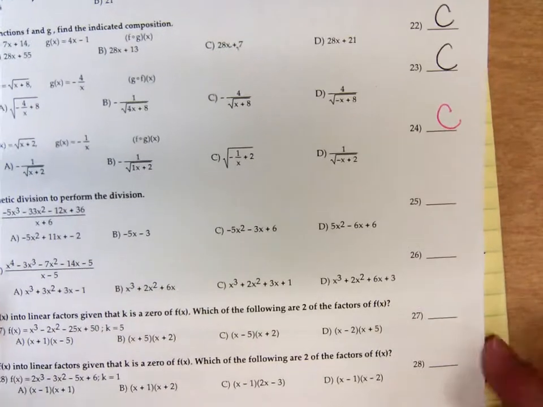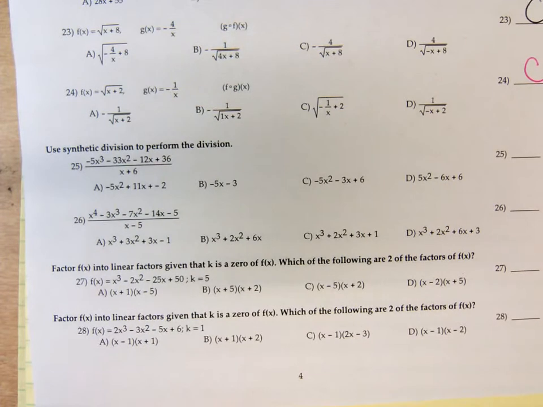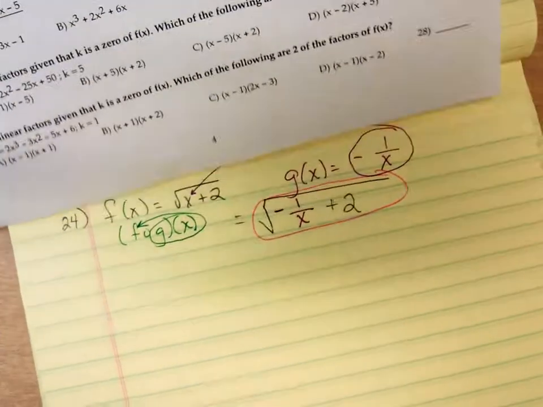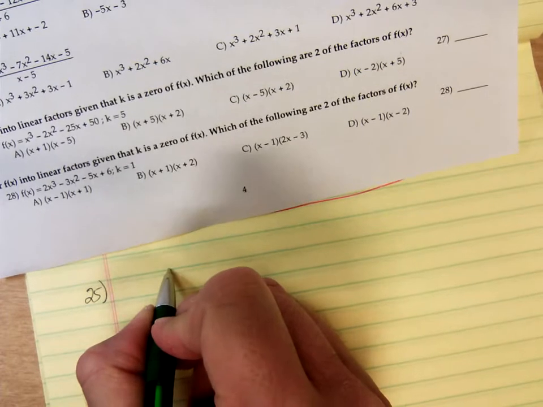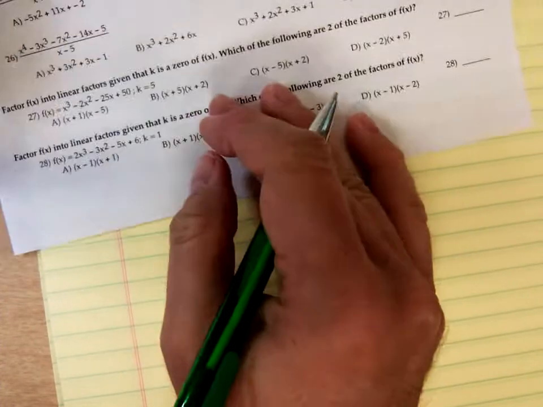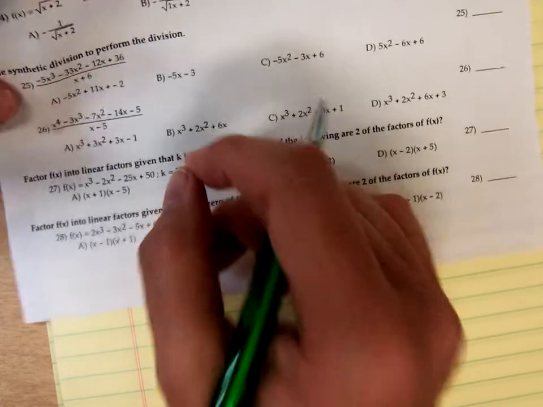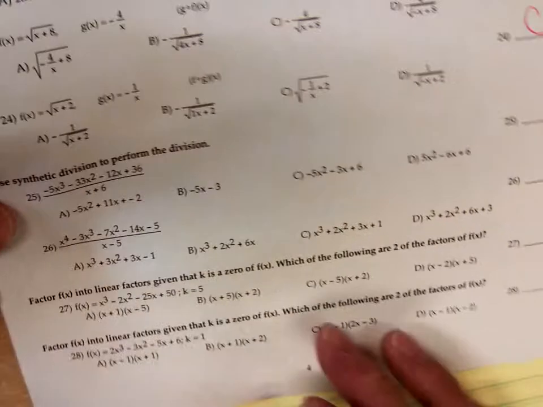Now, we leave our function composition and we're going to do some synthetic division here on number 25. 25, with synthetic division, I'll make a thing that looks like a backward L, capital L. Okay. And let's see, how can I put this?